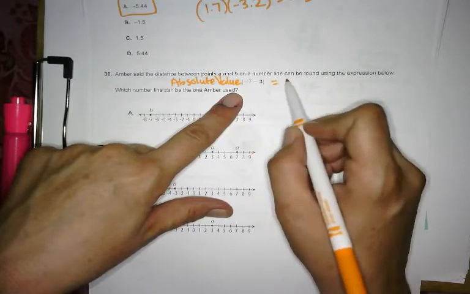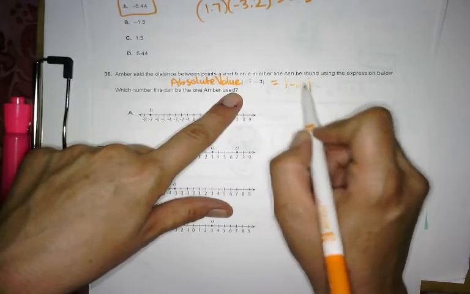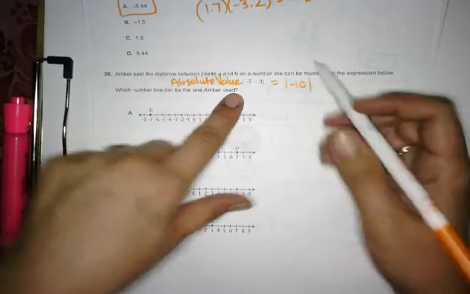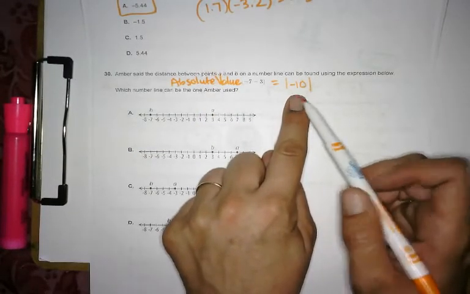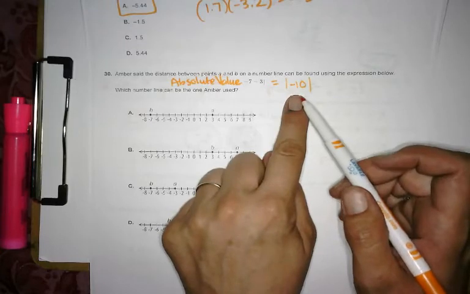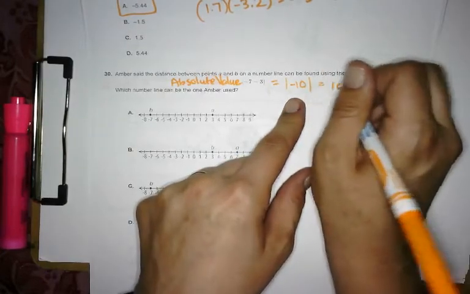So the first thing I do is simplify. -7 minus 3, that's -10. So the symbol are these two lines on the side. That's absolute value. So this says the absolute value of -10. And so it's really saying how far away is -10 from 0 on a number line. And hopefully you can tell that that would just be 10.